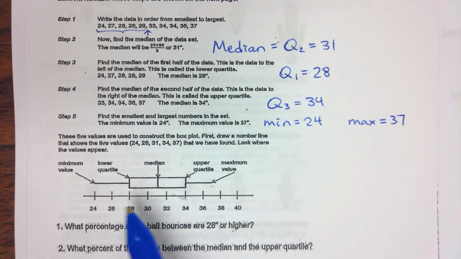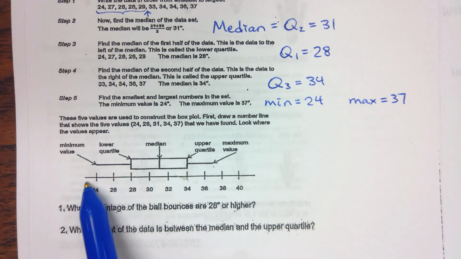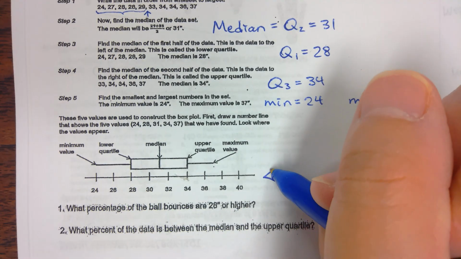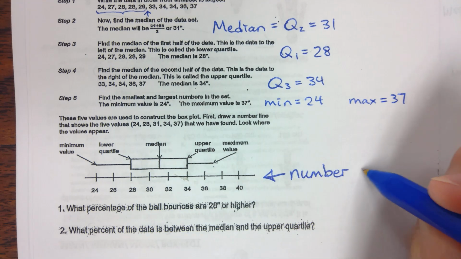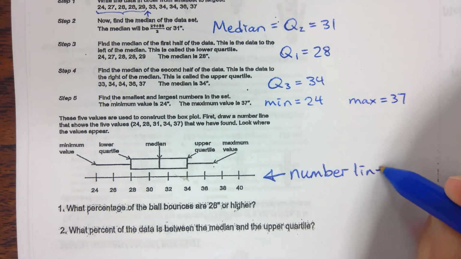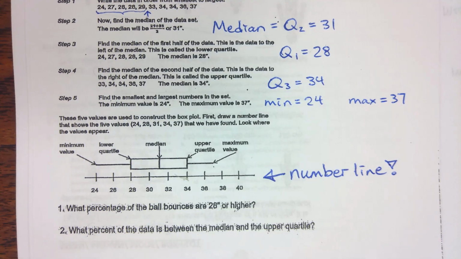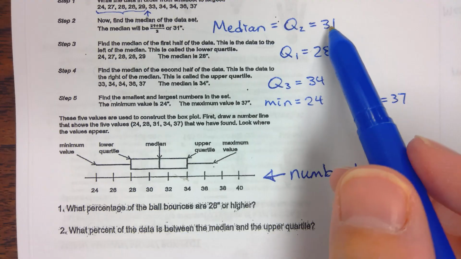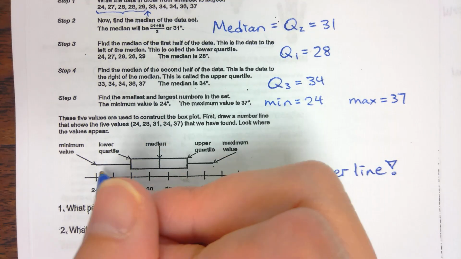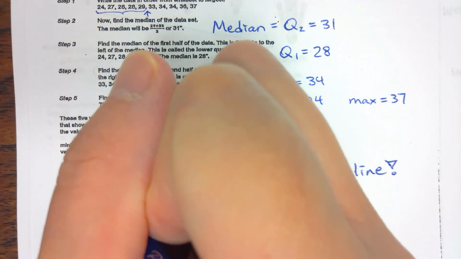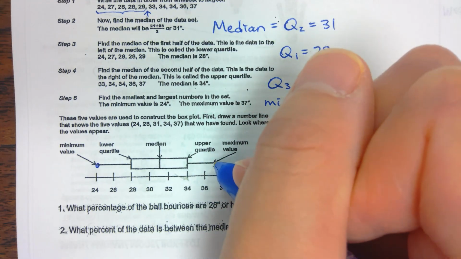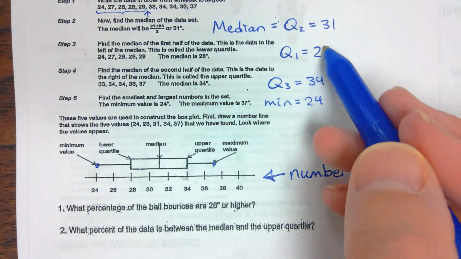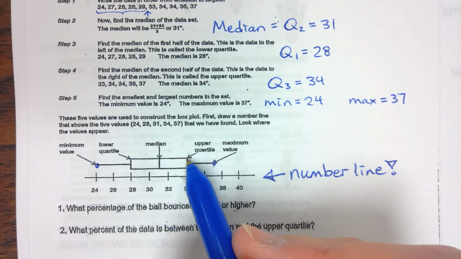So when we draw it, make sure you have a number line. Without a number line, none of these make sense. You have to have a number line, and then you're going to label these numbers. So 24 is my minimum, 37 is my maximum, and then for Q1, Q2, Q3, I create a box.